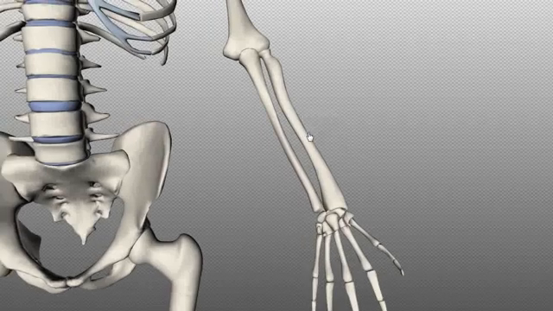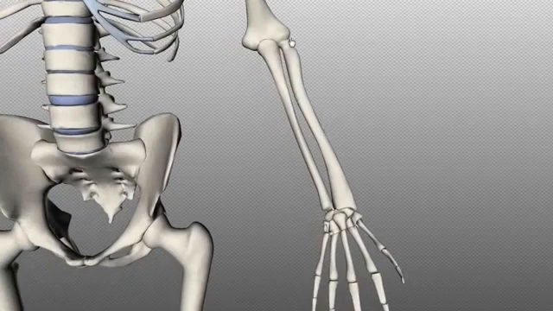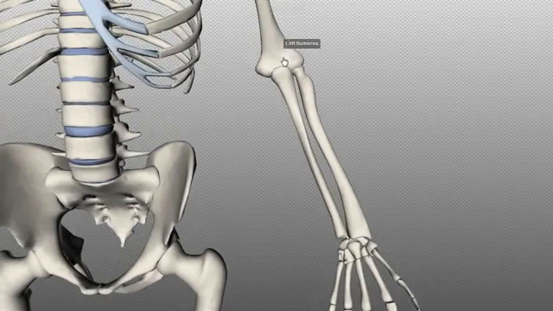Okay, so this is a quick tutorial on the radius and ulnar bones of the forearm. The radius bone is this bone here, and it lies laterally in the anatomical position. The ulnar is this bone which lies medially in the forearm, and these two bones articulate distally and proximally with each other, and proximally they also articulate with the humerus.